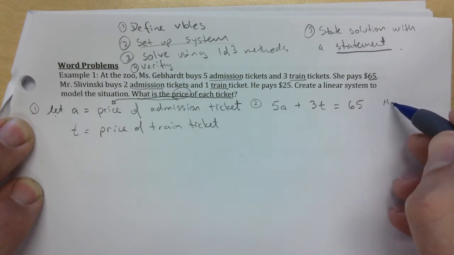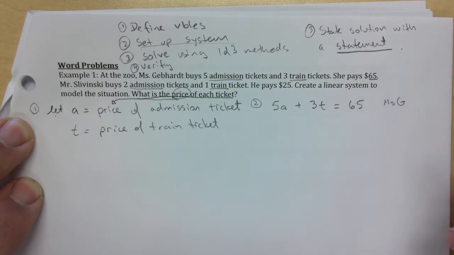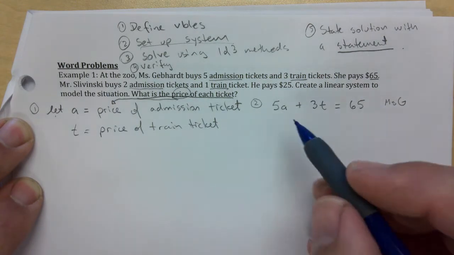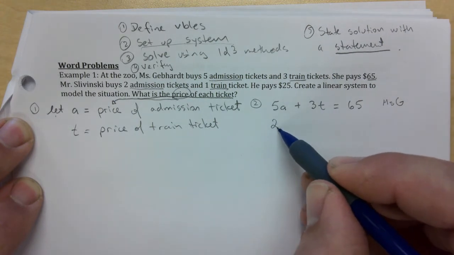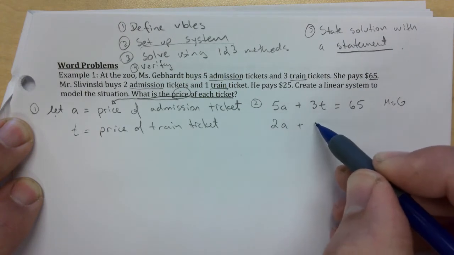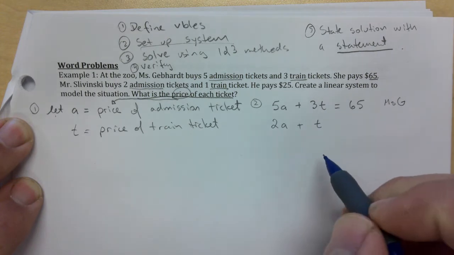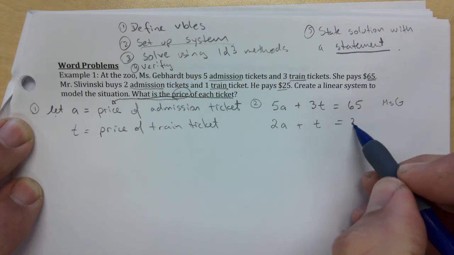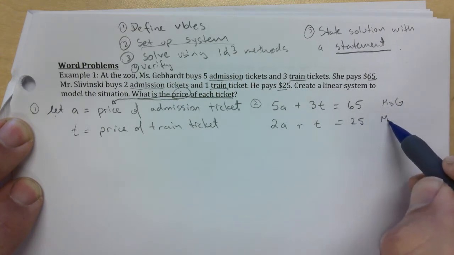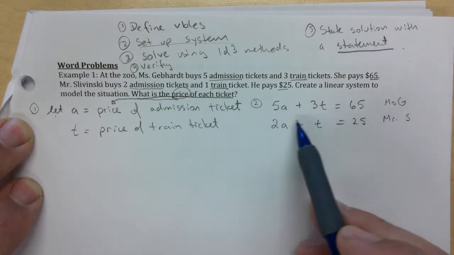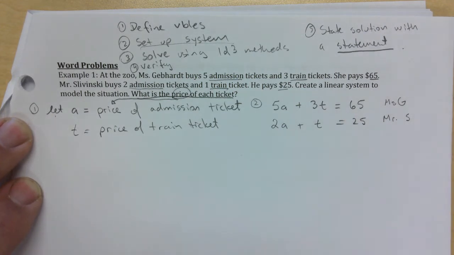Right, so this would be Miss G. And for the second case, Mr. Slavinsky, he buys 2 admission tickets. He would be paying A for each ticket and 1 train ticket. So it's just T. And he pays $25. This is Mr. Slavinsky. Okay, so you have both equations here.